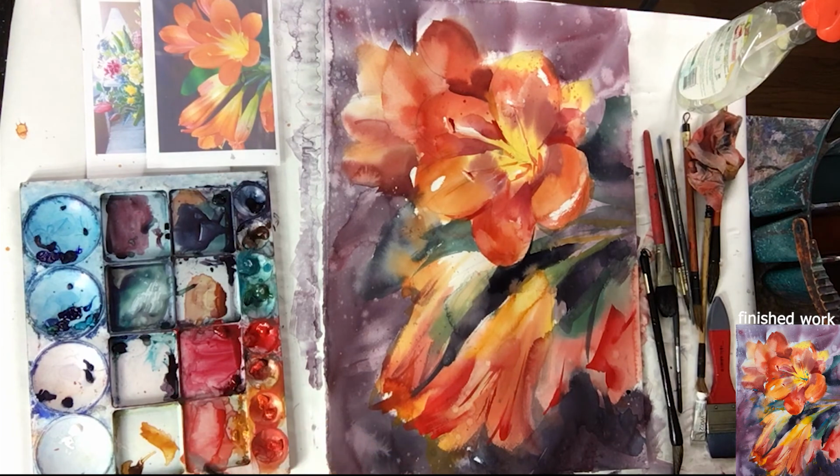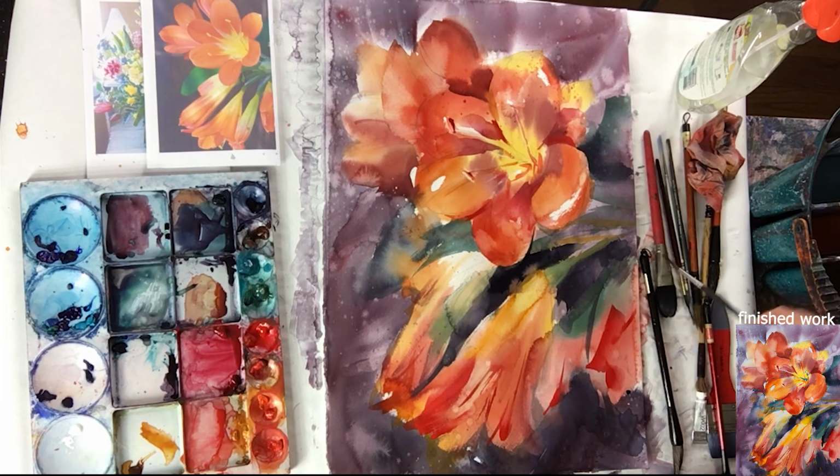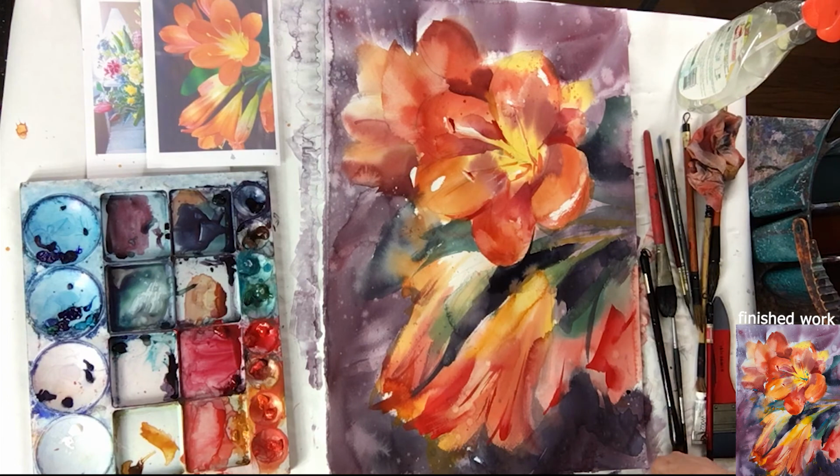So definitely, little spatter. So now is the fun time. With a very thin brush, you can just add tiny little details with your rigger, some little lines, little spatters, and that's it. Your painting will be done.